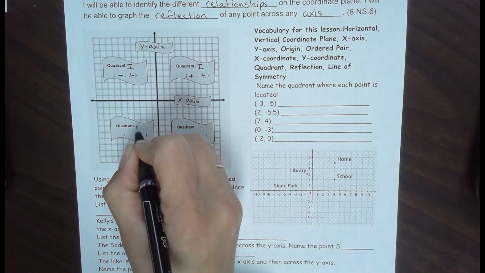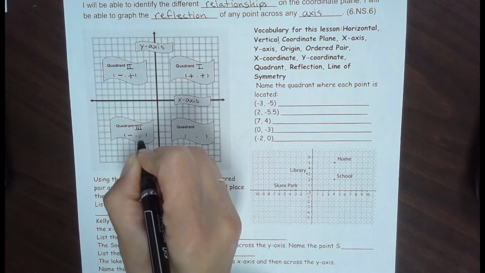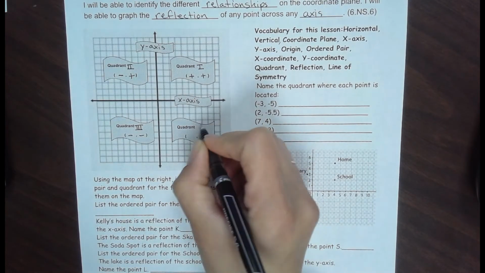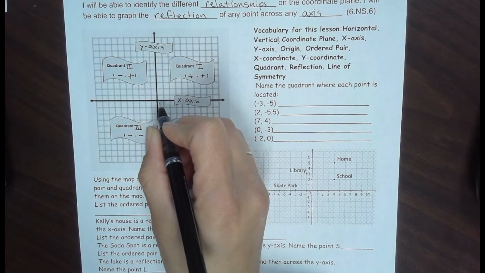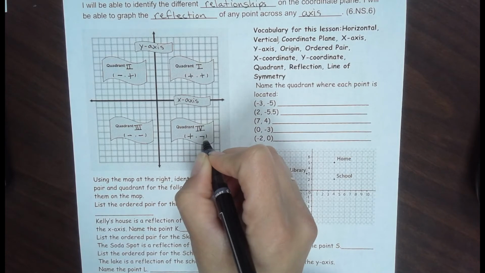Quadrant 3 is the land of the underworld. Everything is negative here. Negative x, negative y. Quadrant 4, this is where x is positive and y is negative.